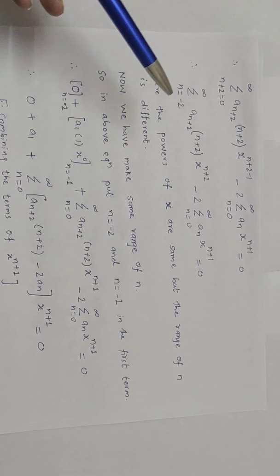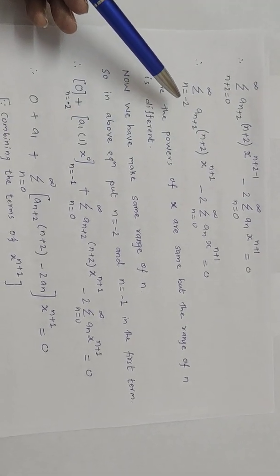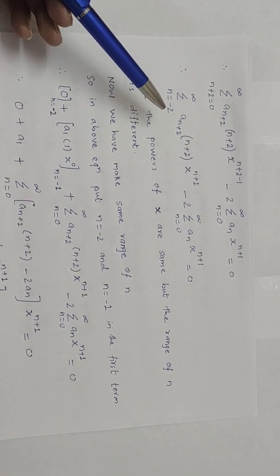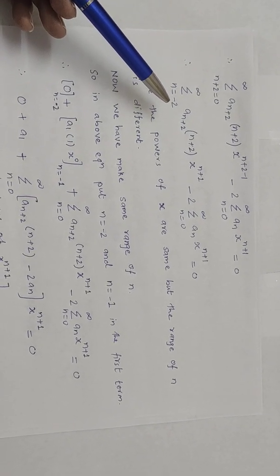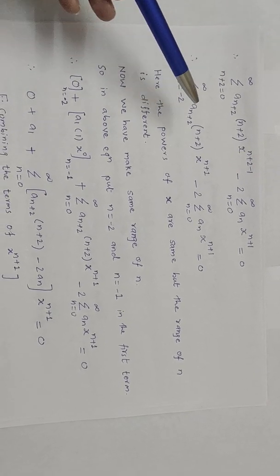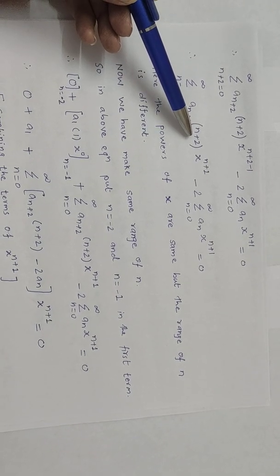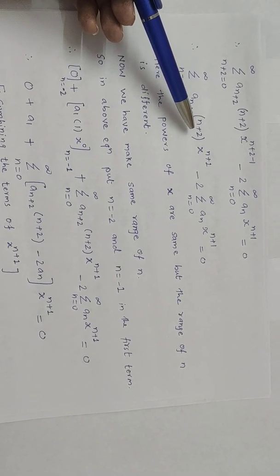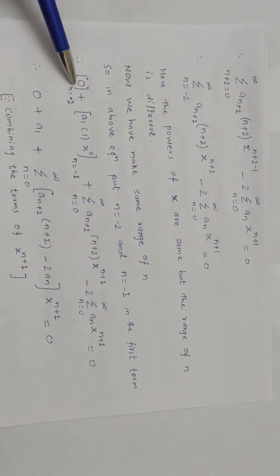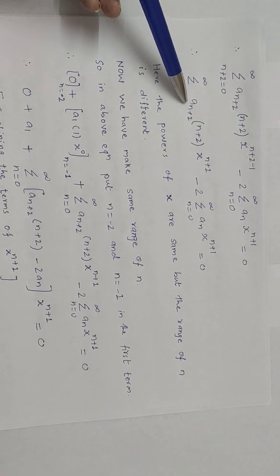To make the same range of n in this term, we will put down the value of first n equals -2, and then the value of n equals -1. If we put n equals -2, then what will be its first term? -2 plus 2 will become 0. So the first term will become 0 for n equals -2. Now put the value of n equals -1 in this term.